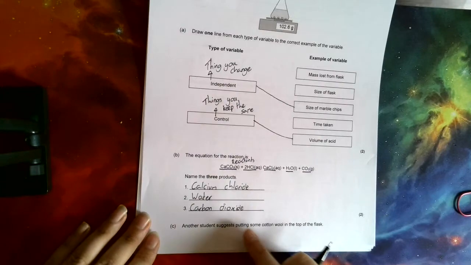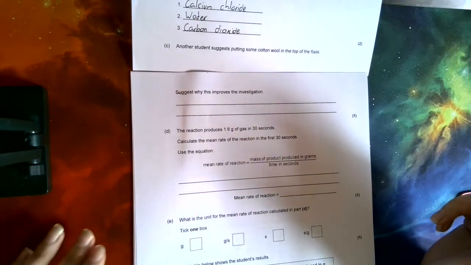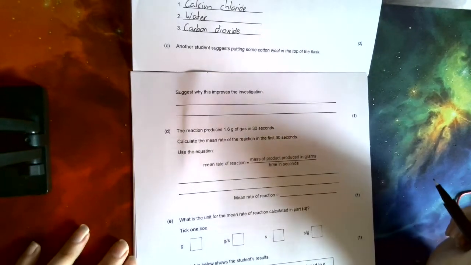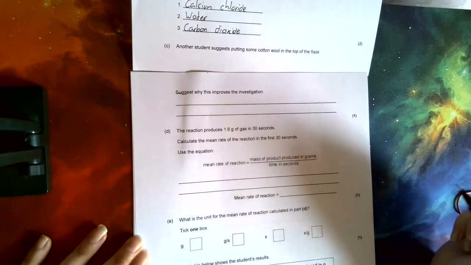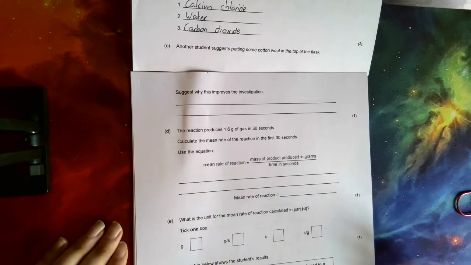Another student suggests putting some cotton wool in the top of the flask. Suggest why this improves the investigation. Well, obviously, if you put something on the top, it's going to stop things from escaping. So it's going to stop the loss of things like water, liquids, or the loss of the acid.